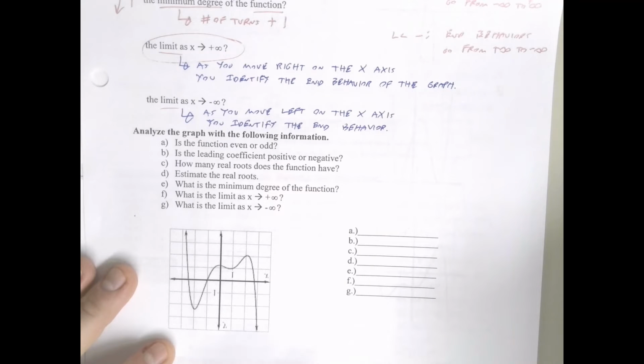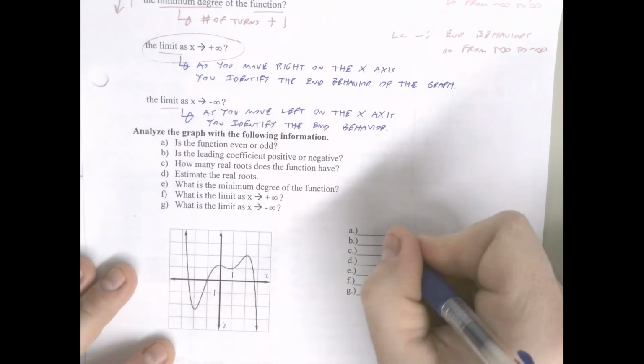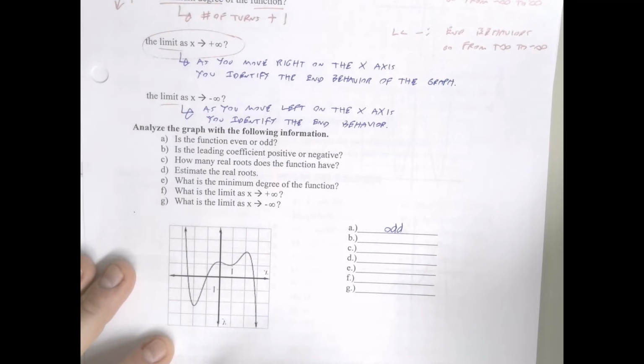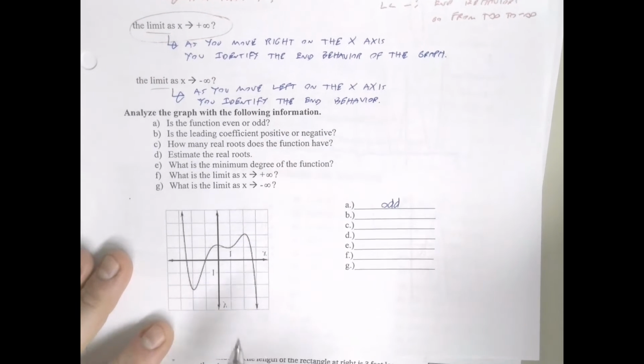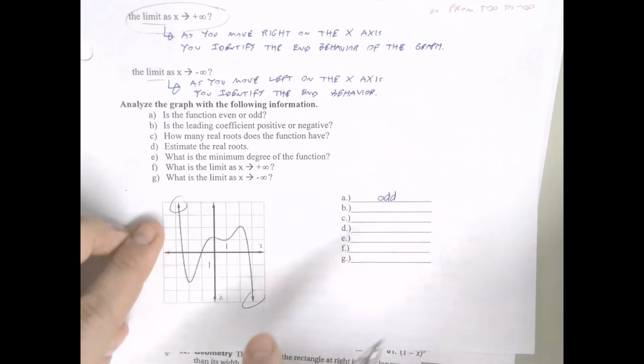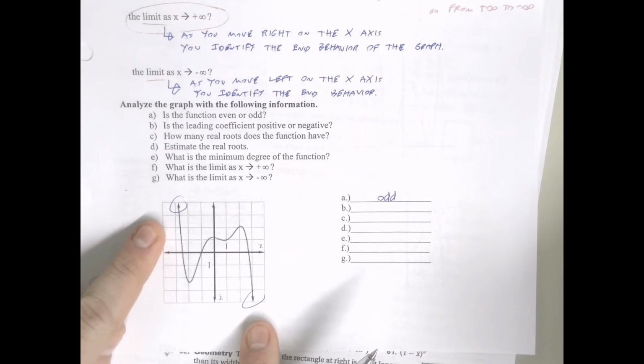Odd. Okay, let's write letter A, odd. So for each question, we're going to answer for each graph. Okay? So why is that one odd, guys? How do you know? It goes down. The arrows go in what? Opposite directions. That's the first thing I got to recognize. It's an odd function. So if the arrows go in the same direction, it's even. Very good. Okay?